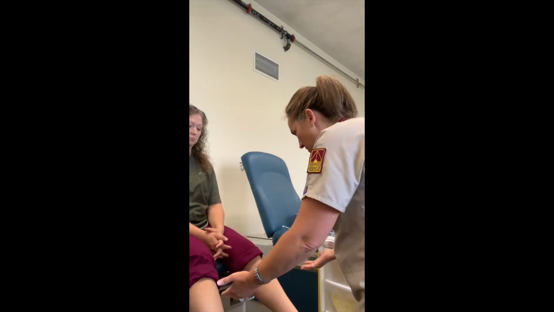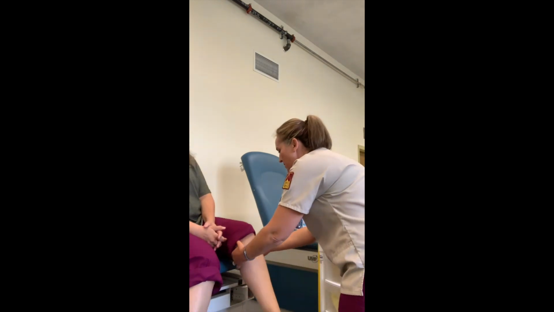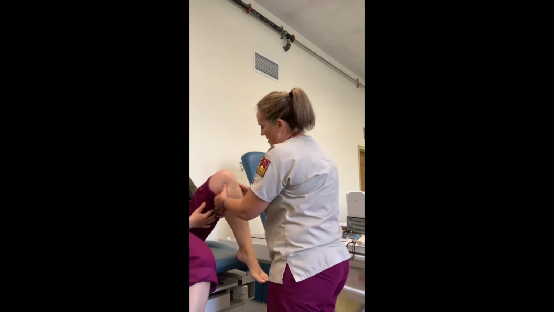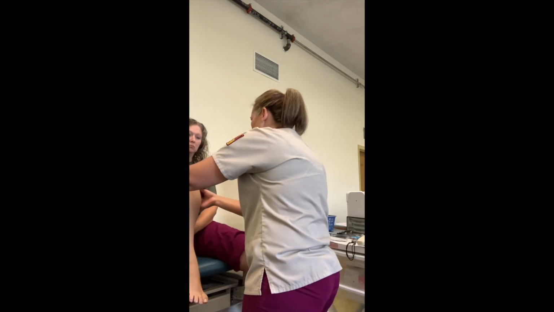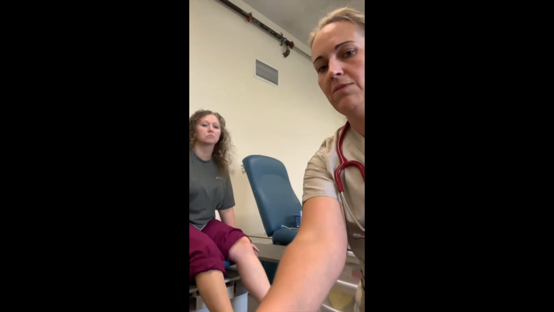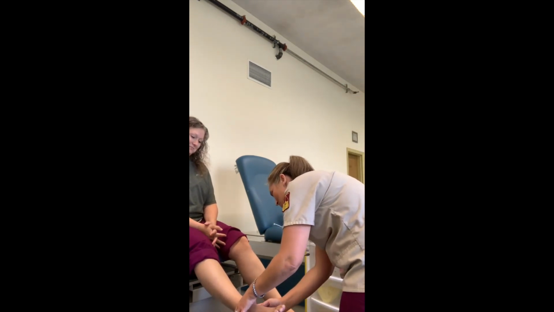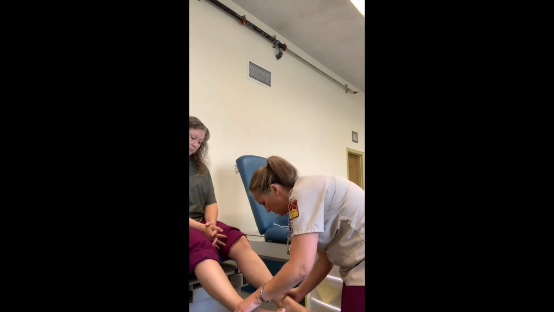And while I'm down here, I'd also like to test the pulses in your popliteal area, which is the area behind your knee. Okay. And it's a +2 on the left side. And a +2 on the right. Then I'm going to test, I don't know if you can see it, I'm going to move this back. The posterior tibial pulse. And it's +2 on the right.